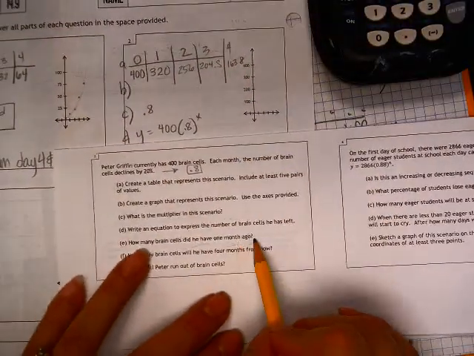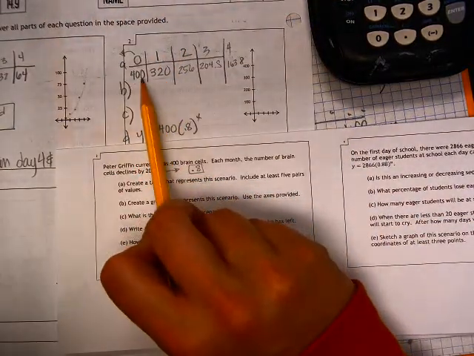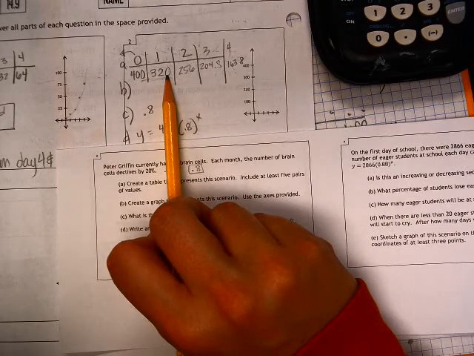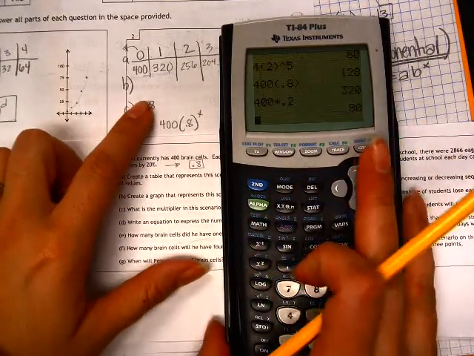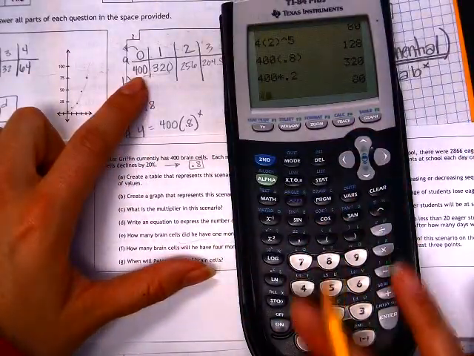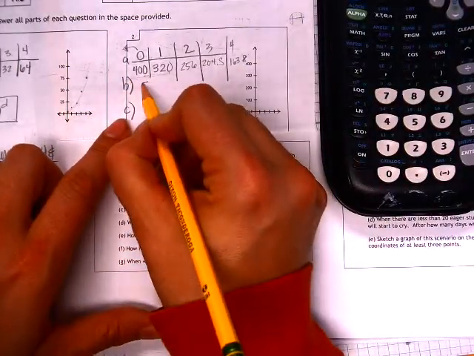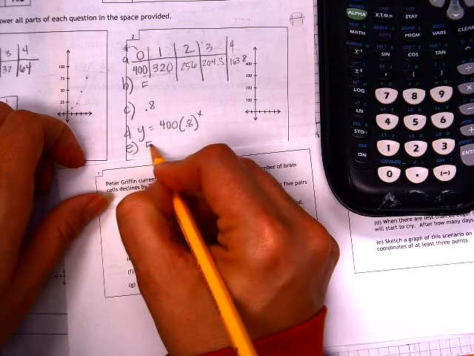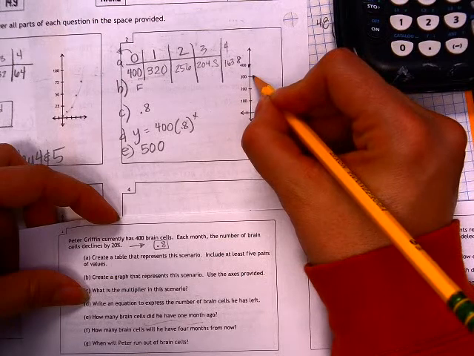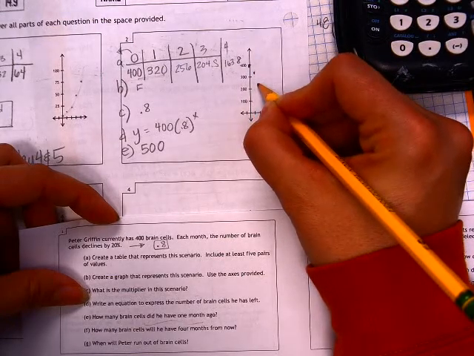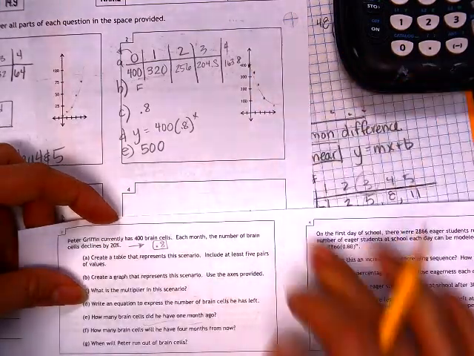How many brain cells did he have 1 month ago? So I need to go backwards. If I am multiplying by 0.8 to go this way, I need to divide by 0.8 to go the other way. So I'm going to go 400 divided by 0.8, and I would have 500. I need my graph now. So I'm starting at 400, then I'm at 320, 256, 204, and then we kind of start curving down like that.